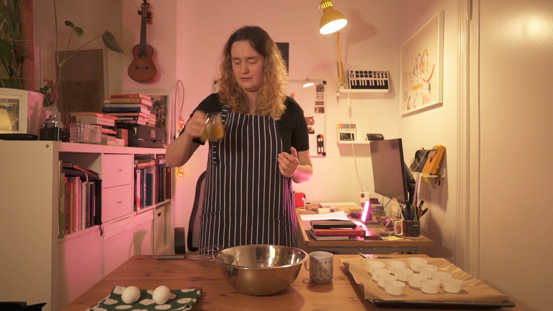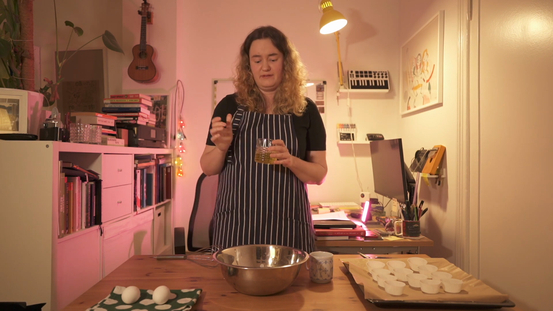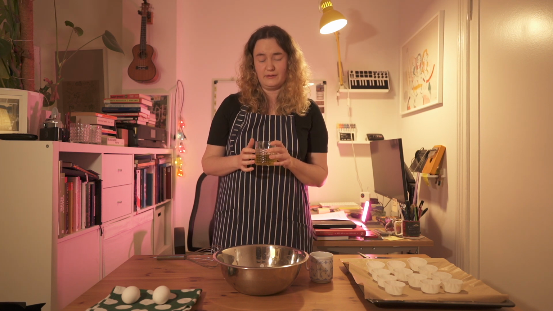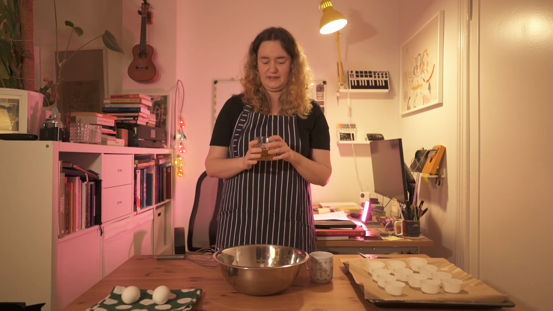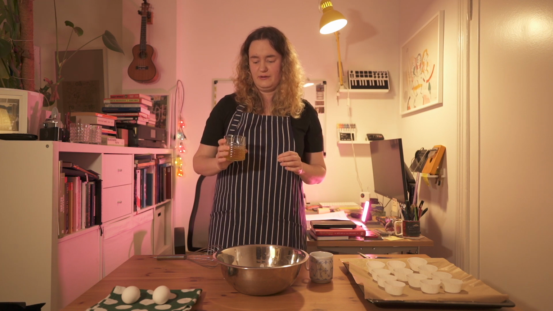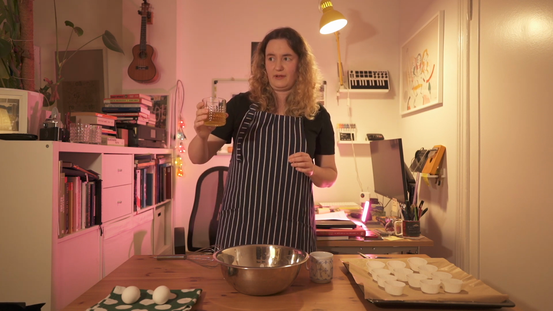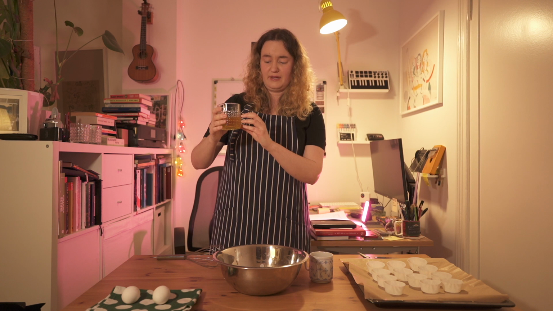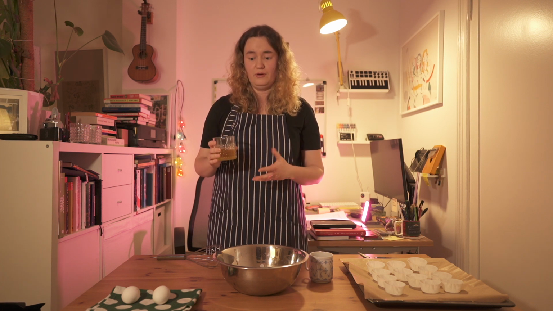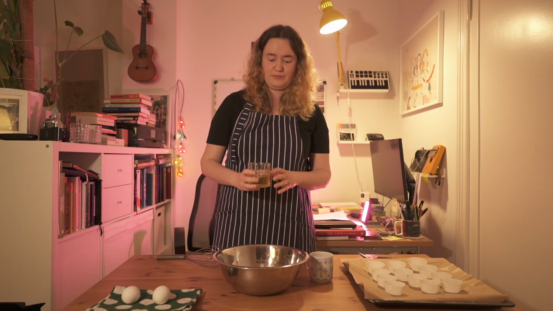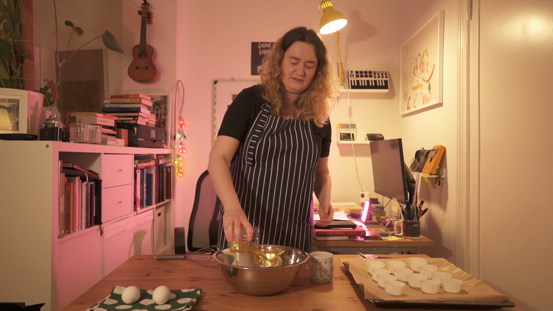Here I have sunflower oil and it smells amazing. I know it's in the right amount because I measured it before, so I can put it into my system, into my service.